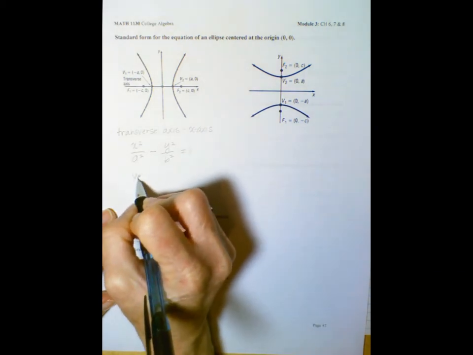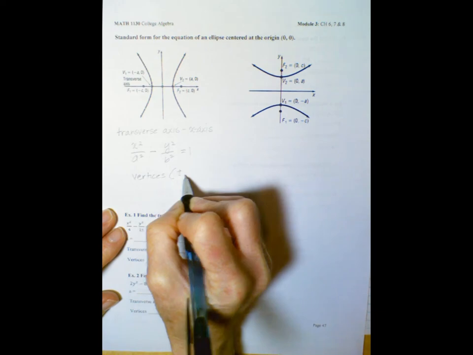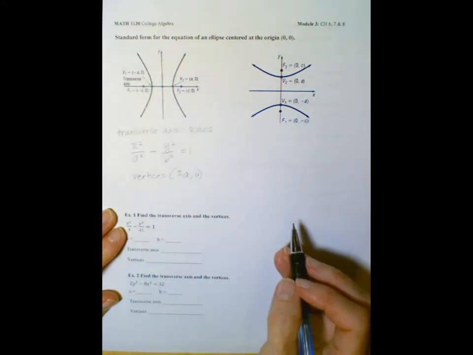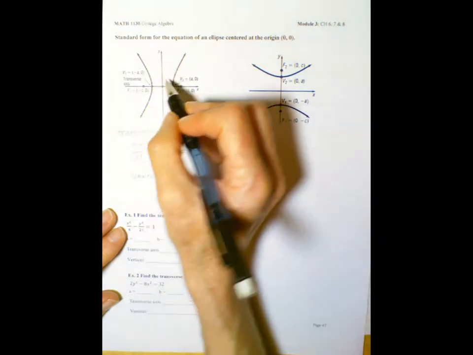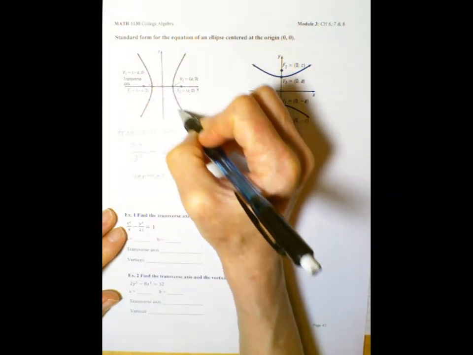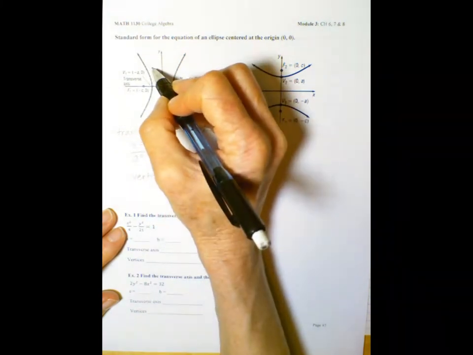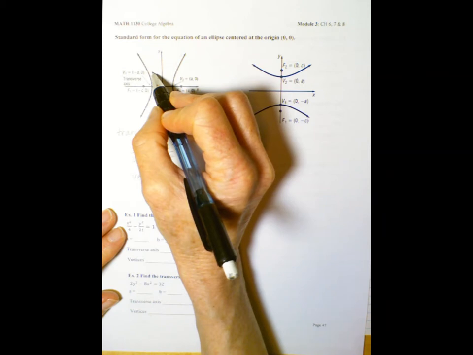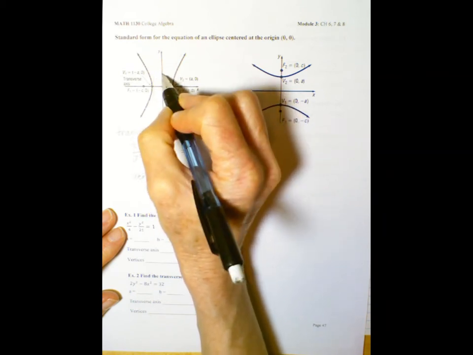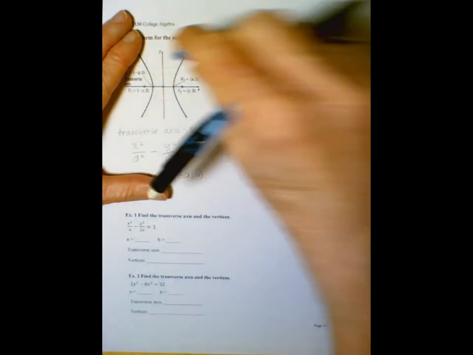The vertices are at plus or minus a, 0, as you can see here. And you can imagine, if we had those asymptotes running here and here, and then we have our fundamental rectangle coming down, it would come down something like this, and then we would know where our b coordinates were, right?